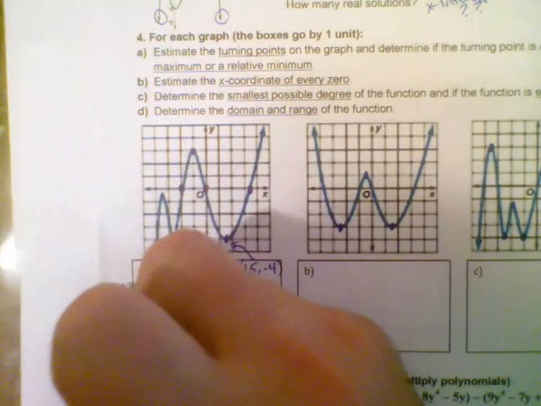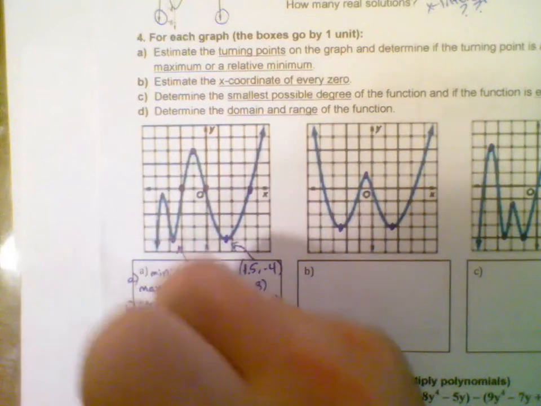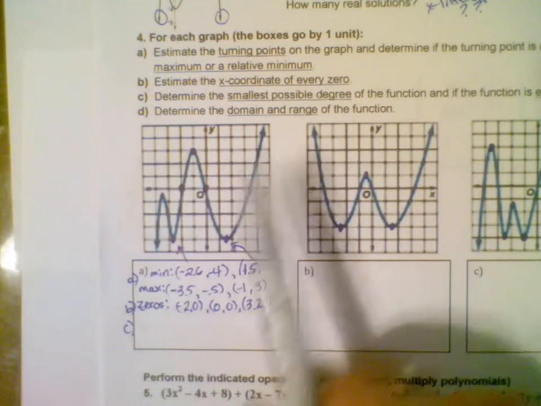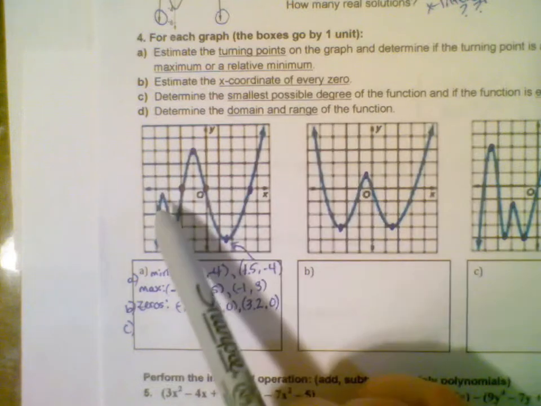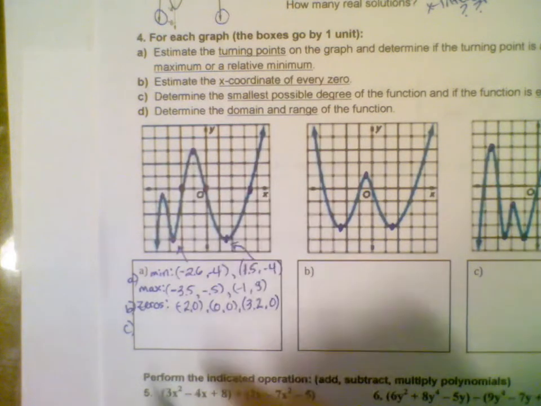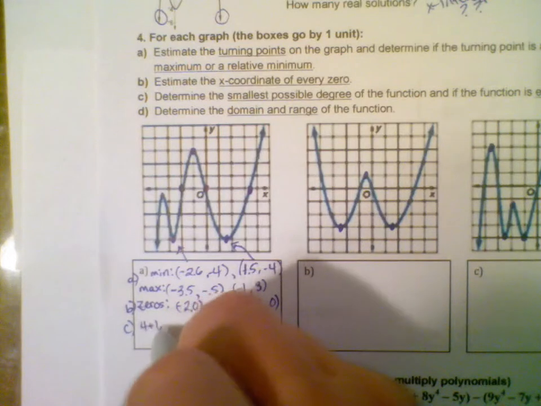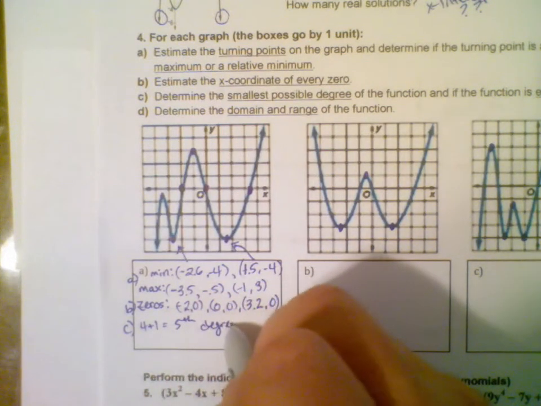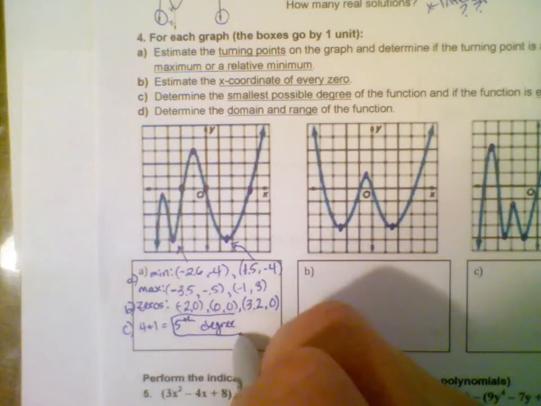Okay, so this would be part A, this would be part B. Part C says determine the smallest possible degree. Well, I just kind of did that up above for you, so you count the turns. So 1, 2, 3, 4 turns. So the possible degree is 4 plus 1 equals a fifth degree. And remember, that's the least possible.